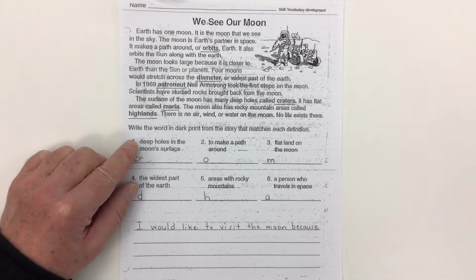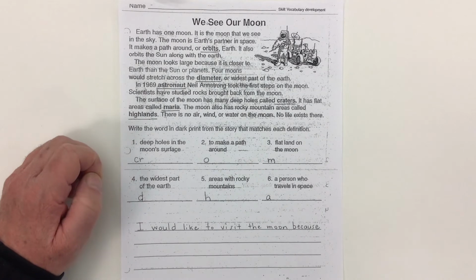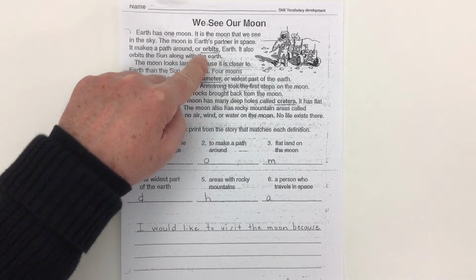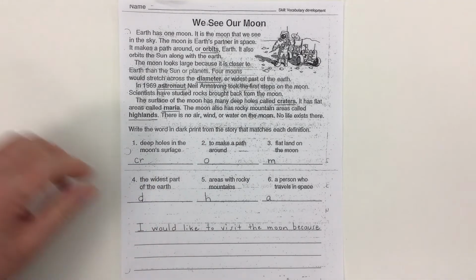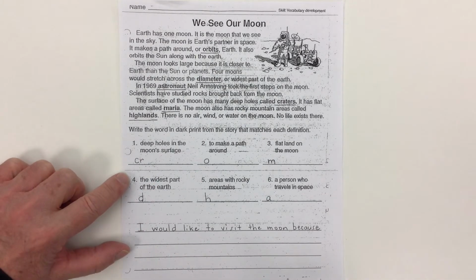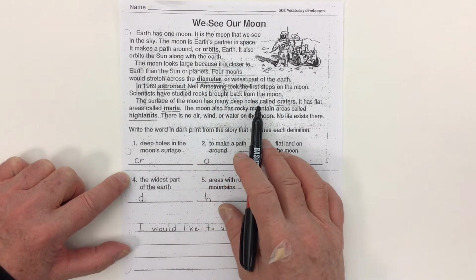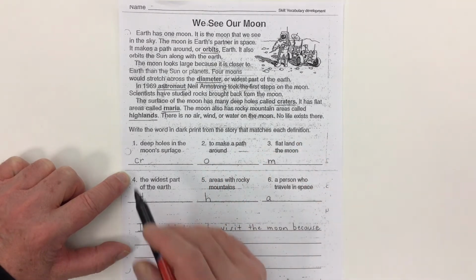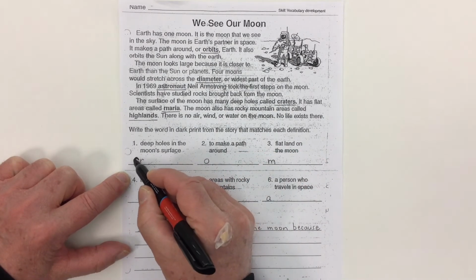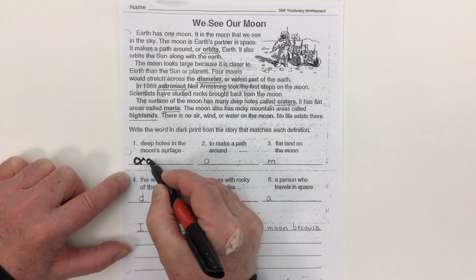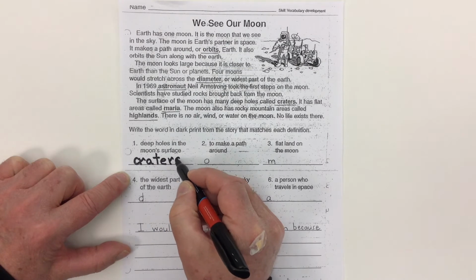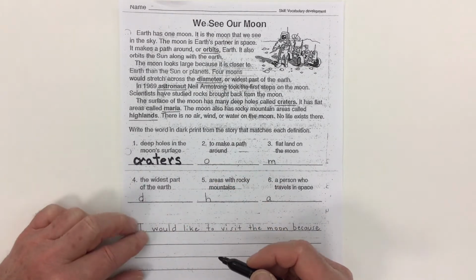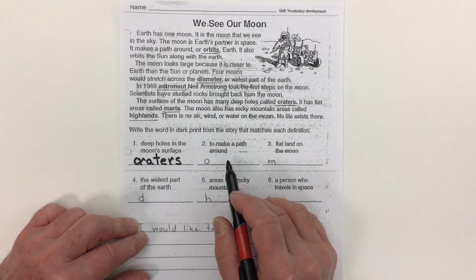Okay, down here it says, write the word in dark print from the story that matches each definition. So I've also underlined all of those parts. Let's take a look. Number 1, deep holes in the moon's surface. Well, right here it says many deep holes called craters. So C-R-A-T-E-R-S, craters.